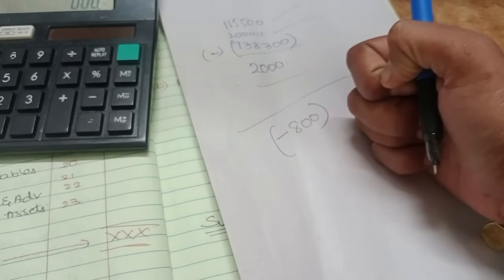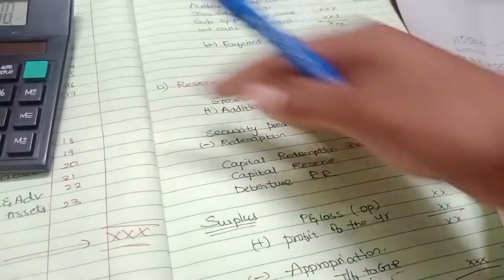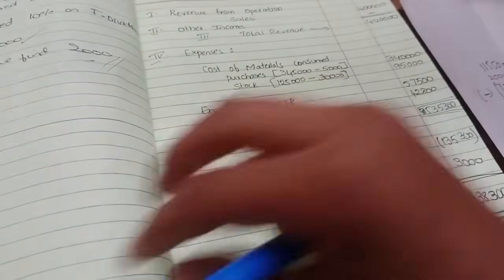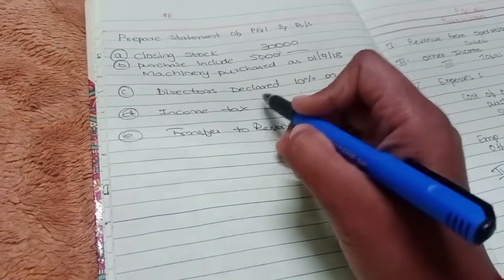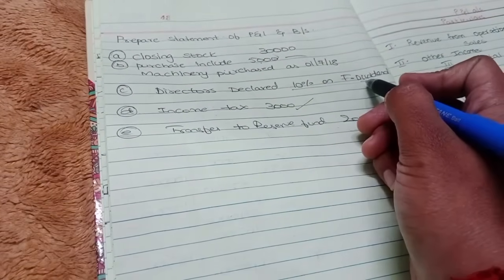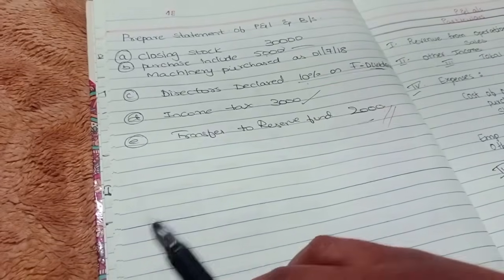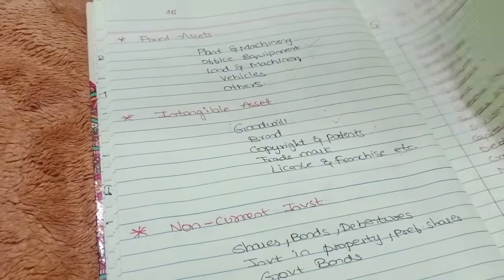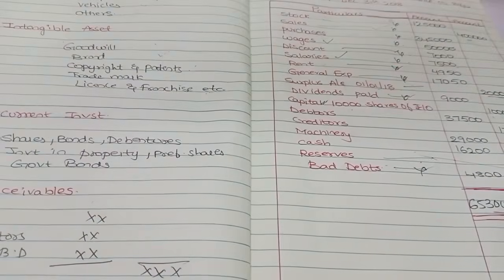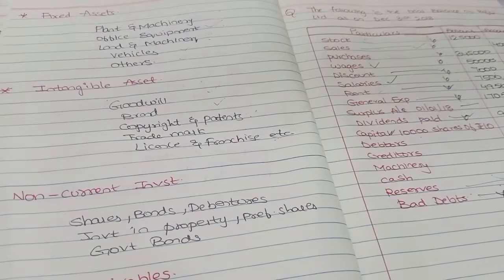After getting minus 800, what do we have? Final dividends, 10%, is there in the question. Where is the question? One minute. These are all tricky. Here, in the additional information, they have given 10% on fixed dividend. From where do we need to calculate that? 10% on 1 lakh we need to do. The dividends value is 1 lakh, so 1 lakh into 10%.